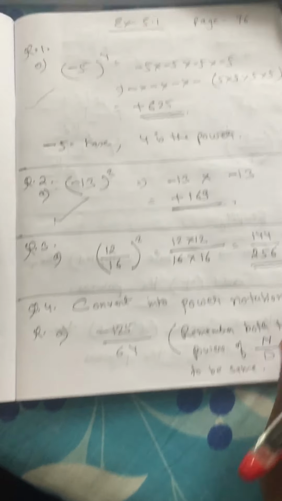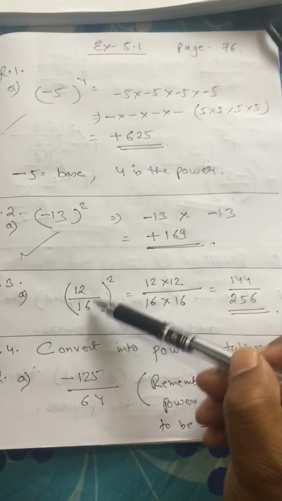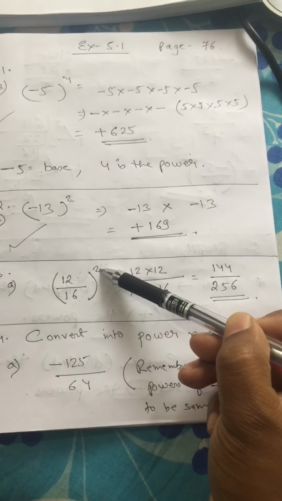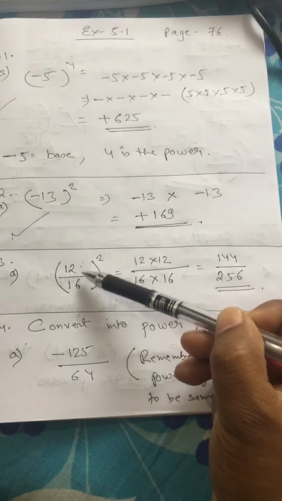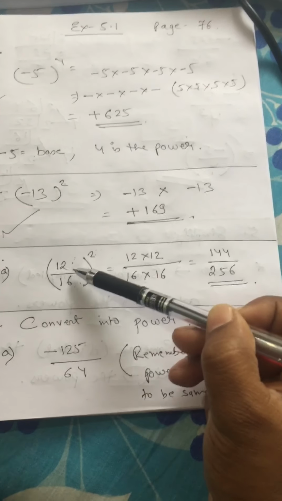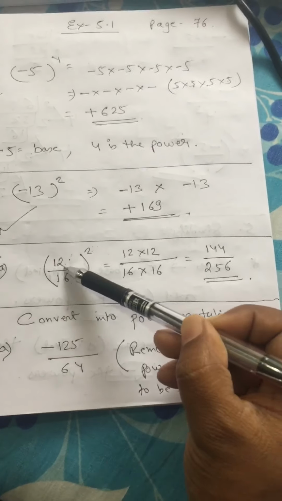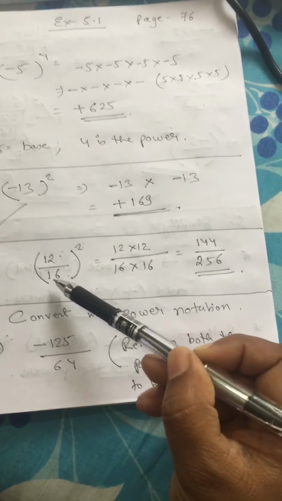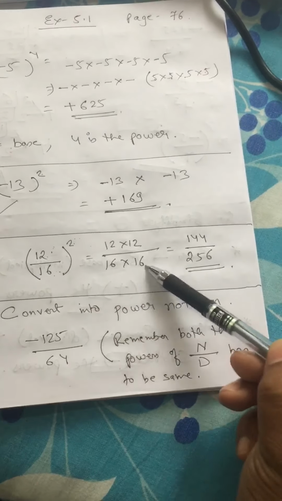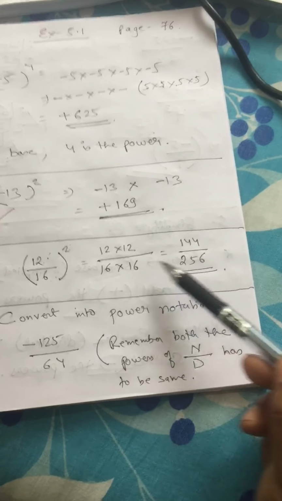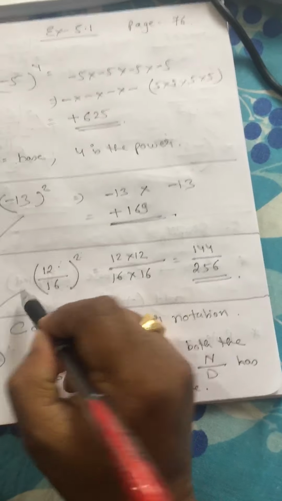Now coming to the third pattern, where you have got a fraction, a numerator and a denominator, and there is a power. This power is a common power for both numerator as well as denominator. That means the power of 12 is also 2, the power of 16 is also 2. So 12 to the power of 2 is 12 into 12, 16 to the power of 2 is 16 into 16. Now just multiply. 12 into 12 is 144, 16 into 16 is 256. This is the third pattern.